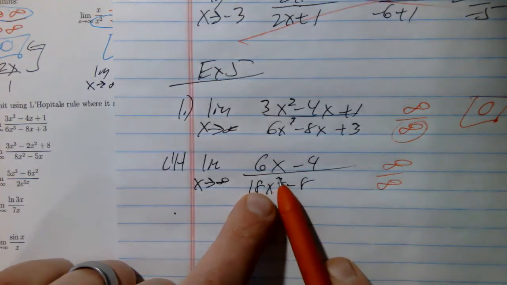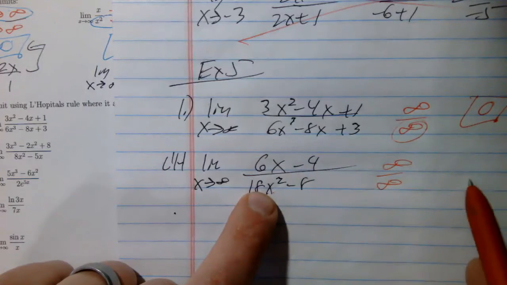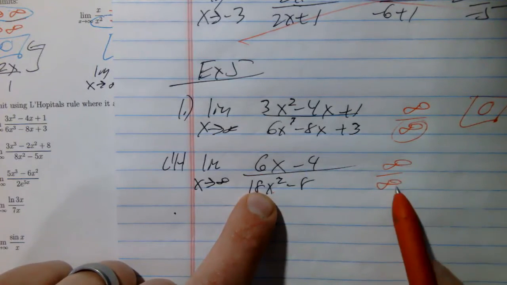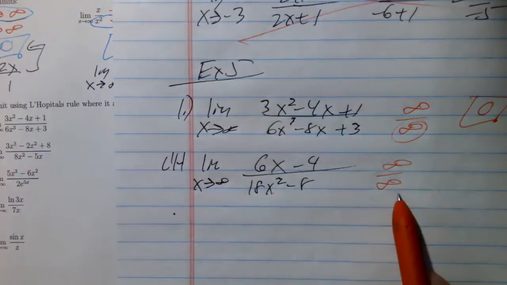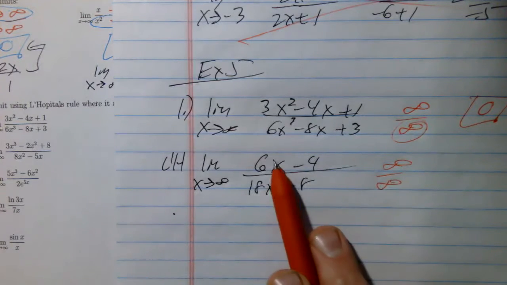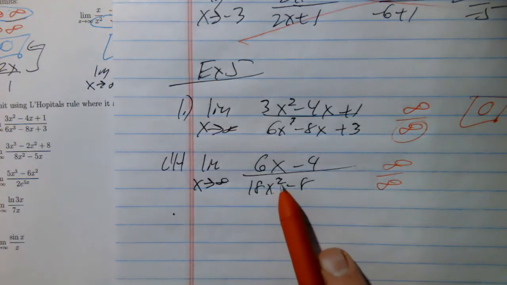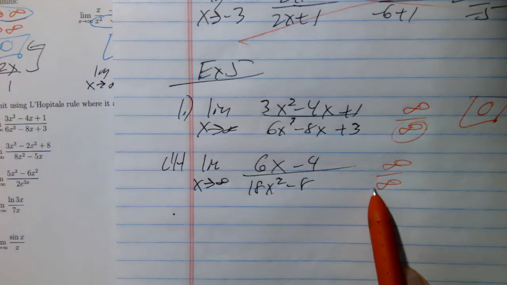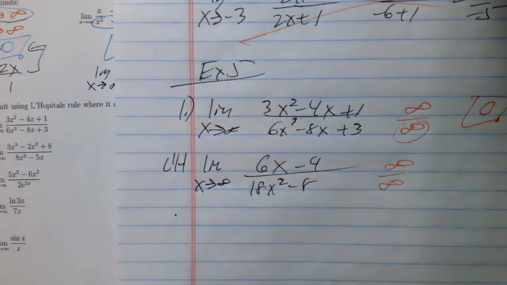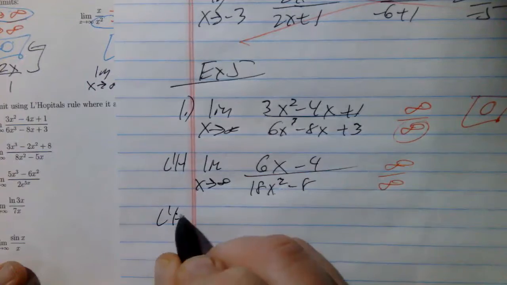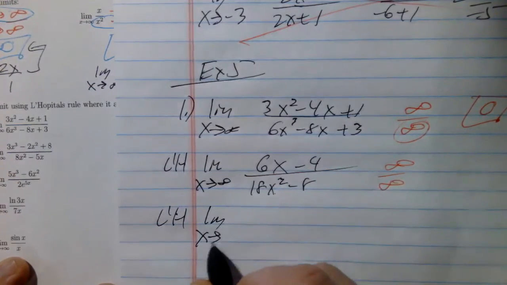Again, yes, you can see the bottom is going faster than the top. So again, it's going to be 0. But the point here is L'Hopital's rule still works because it's still infinity over infinity. So technically, this is still indeterminate form, right? Again, hopefully, obviously, this is going faster. It's going to take over. But without putting that much thought to it, just look at it. Infinity over infinity. L'Hopital's rule works. So then the limit as x goes to infinity.